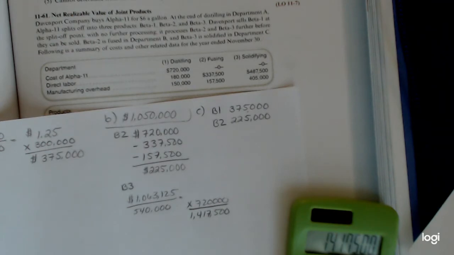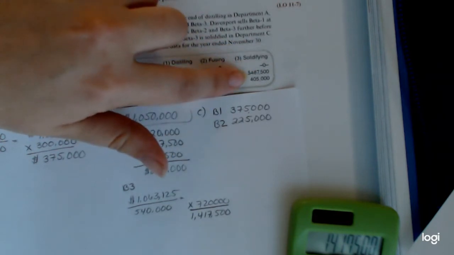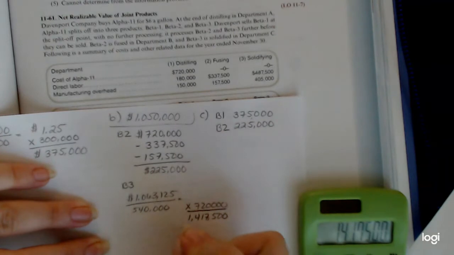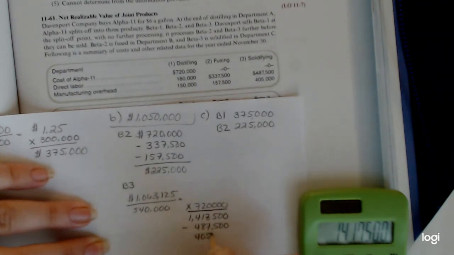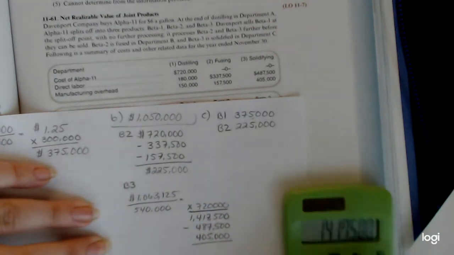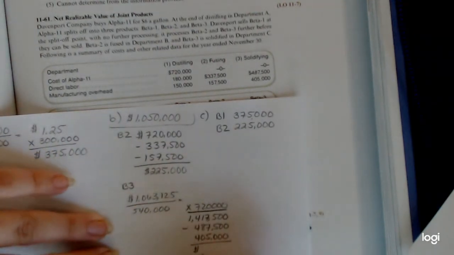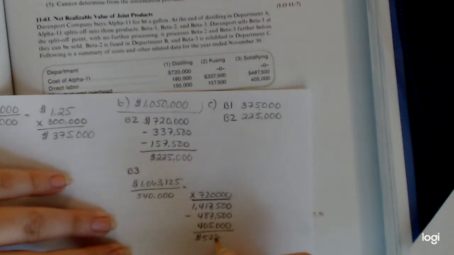But since that's sales value, we also have to take out those further processing costs in order to find our net realizable value. So in solidifying, which is the only one that has to do with B3, we're going to have to minus out those additional costs. So we have our sales value. Let's minus out those additional costs to process Beta 3. All right, we minus all of those out. And that gives us a net realizable value of Beta 3 of 525,000.